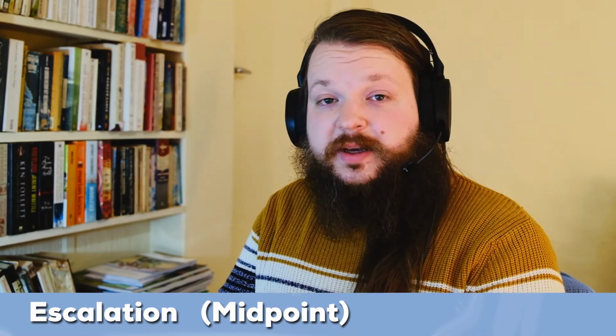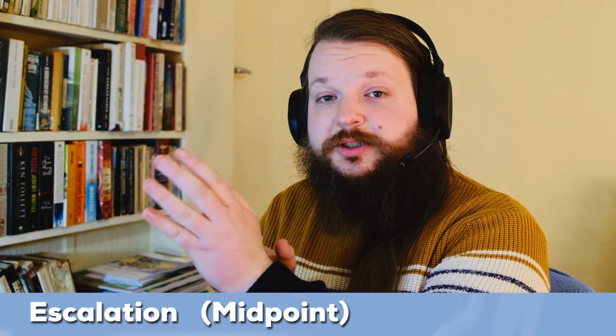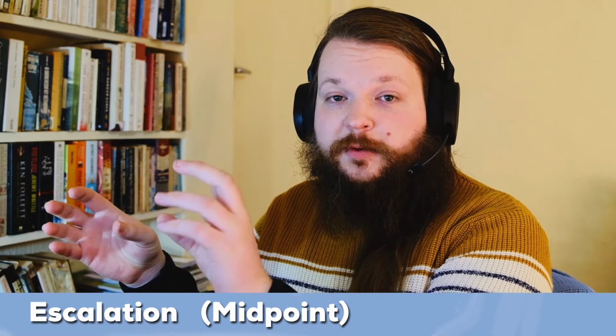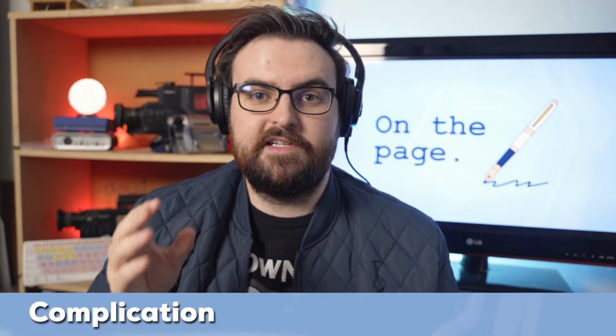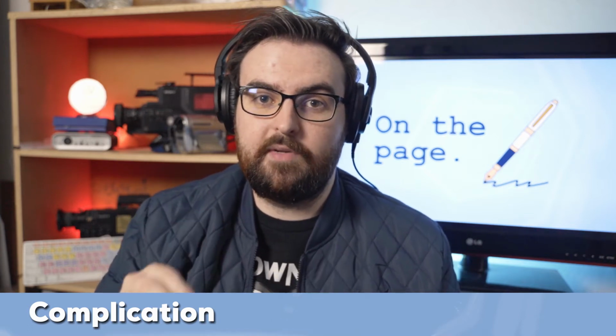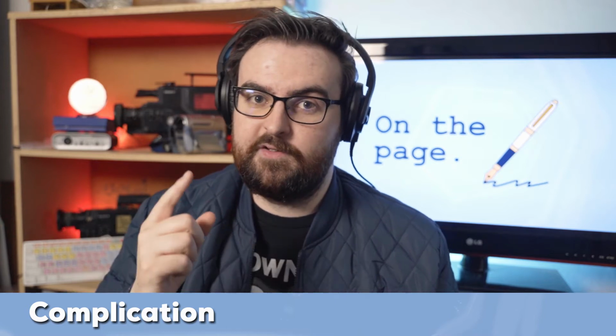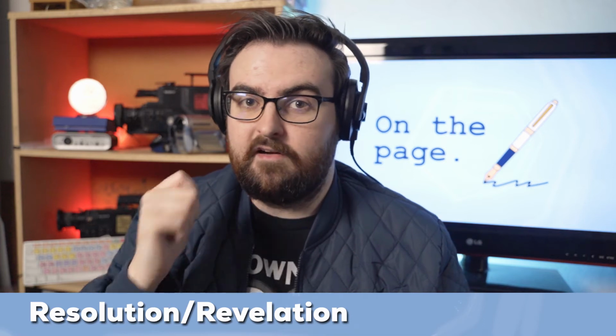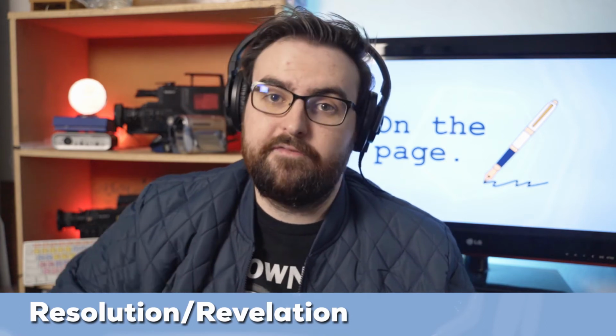A character will be facing their trials and tribulations, and they'll be reaching the midpoint, and then after this reversal, they'll be plunged lower than they have before, reaching the complication. This is an event which is an exacerbation of the opposition. A new event occurs that literally complicates the conflict, which brings us to the resolution and the revelation. The resulting aftermath of the conflict, or a new thing that has been revealed to the character. So this is how we would explain it so that you can apply it to the whole or to your scenes individually.